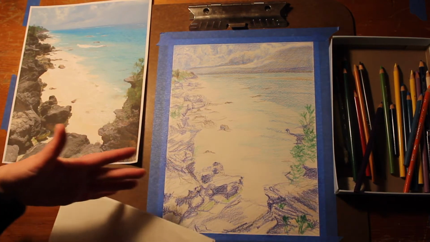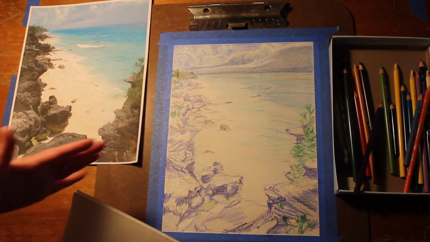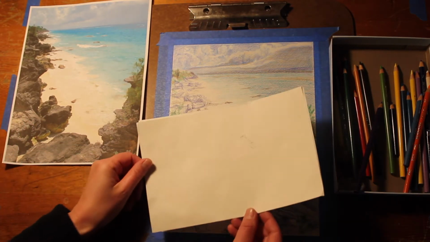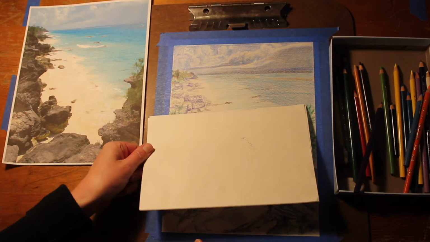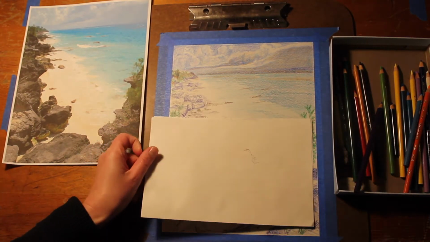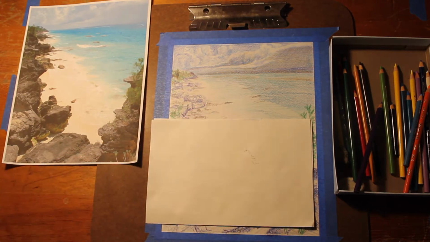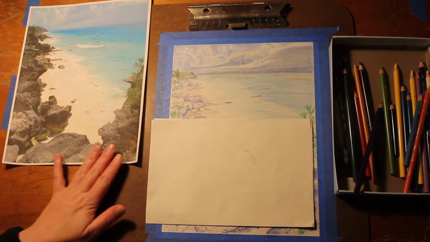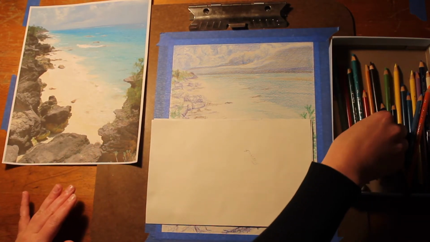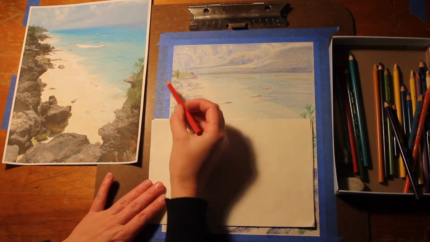But I do have my locked in value and depth in those areas, so I do want to make sure that I protect those areas with a piece of paper. So in the background area, so areas close to the horizon, I am going to end up having some of the complements of the colors mixed into those areas.